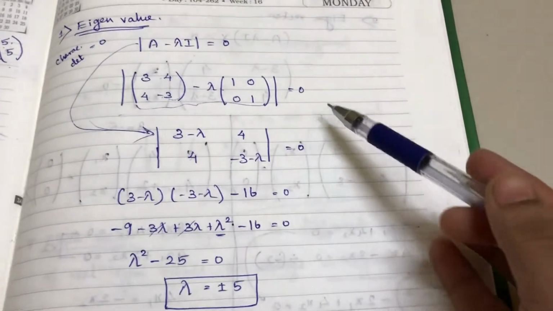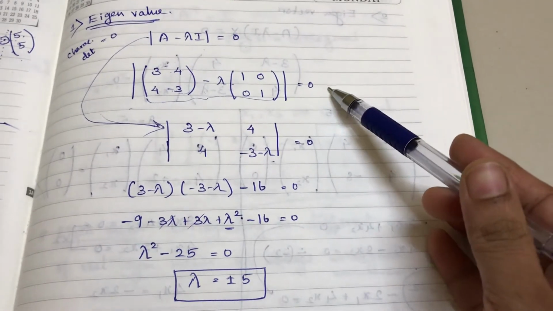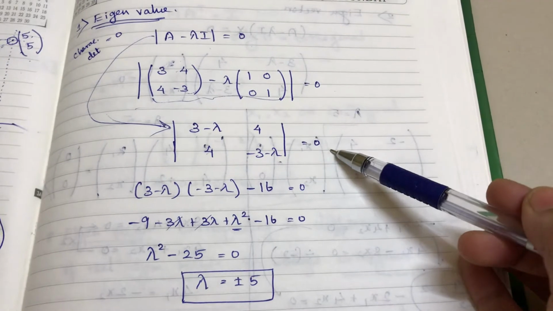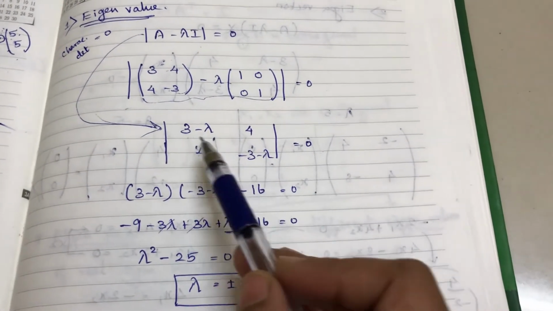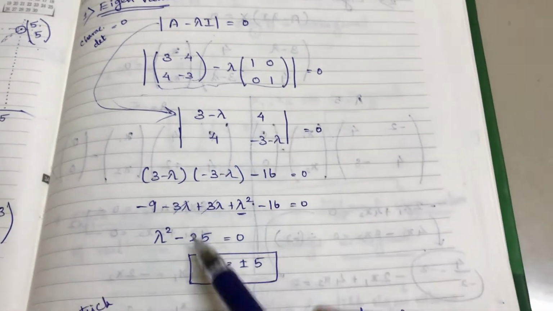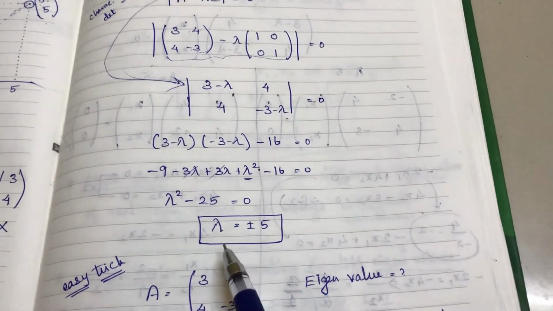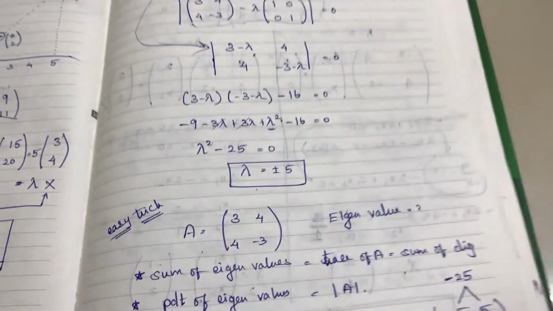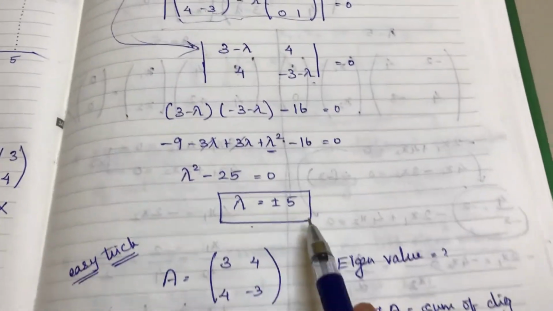For understanding I included this step. After that, just take the determinant value, this into this minus this into this. If you take the determinant value, we will get lambda as plus or minus 5, right? So you can see here the lambda is plus or minus 5.